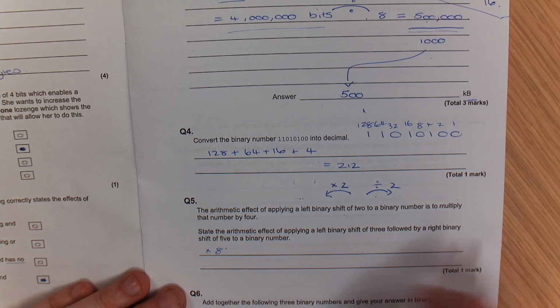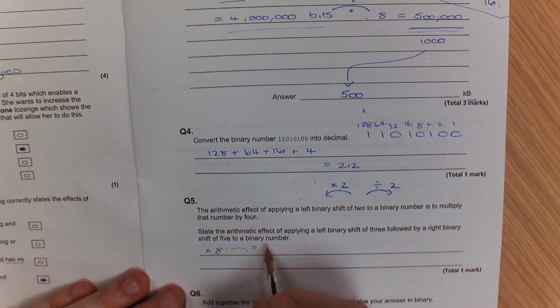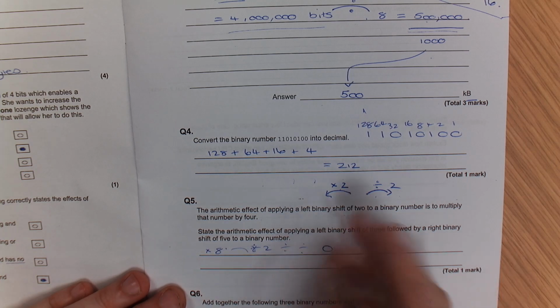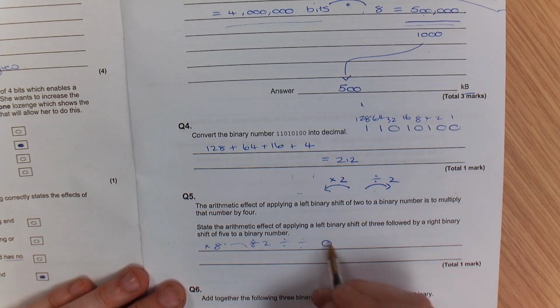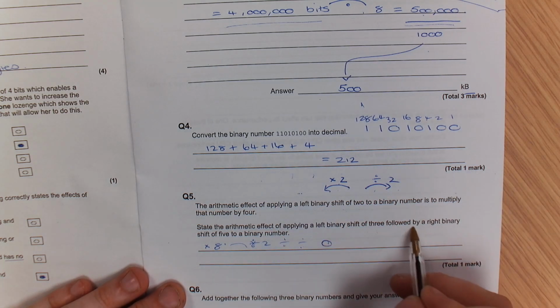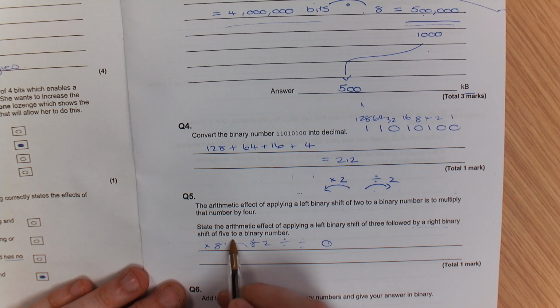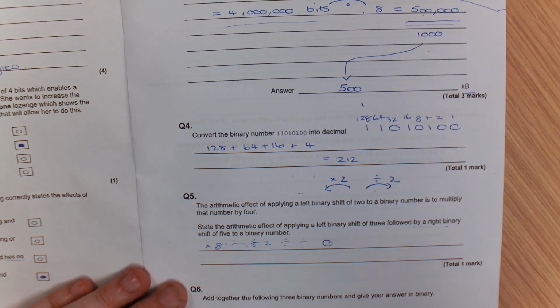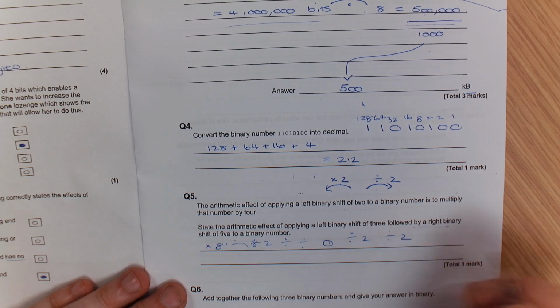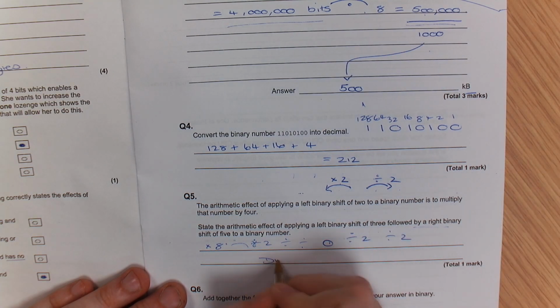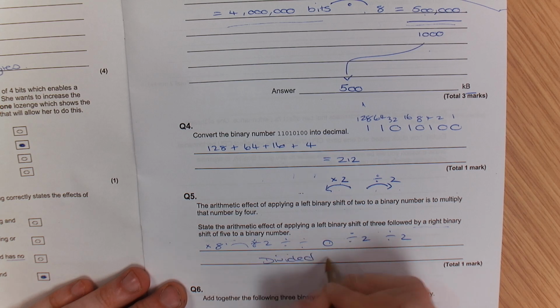So if I go back, that's going to be divided by 2, divided by 2, divided by 2, which basically gets you back to where you started. I'm not saying the answer's 0, it's just about where you started, but then you've got to do a right shift of 5. So we've done 3 shifts, 2 more would be divided by 2, which would be divided by 4. Yes, well done.